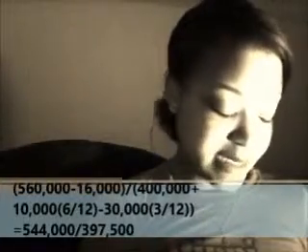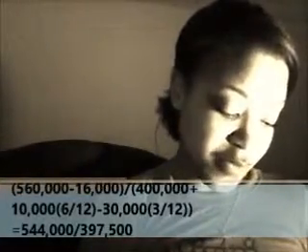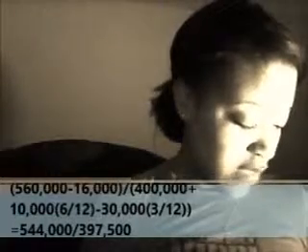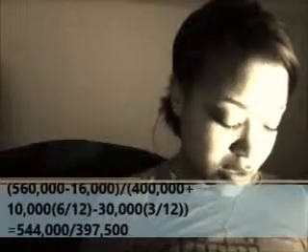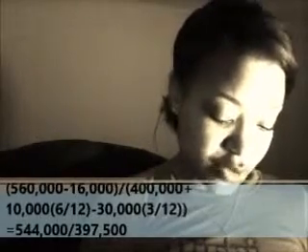The only other information that affects the basic EPS is the fact that net income for 2013 was $560,000. This $560,000 will be added to the numerator. $560,000 minus $16,000 is $544,000 for the numerator. 400,000 plus 10,000 at 6 out of the 12 months minus 30,000 at 3 out of the 12 months is 397,500. $544,000 divided by 397,500 gives you a basic EPS of $1.37.